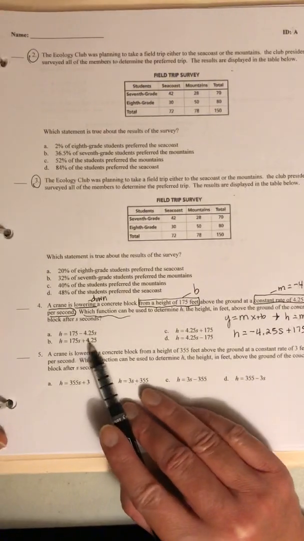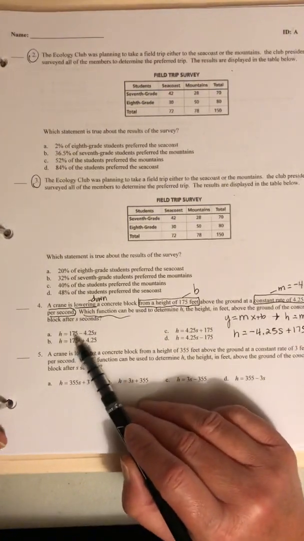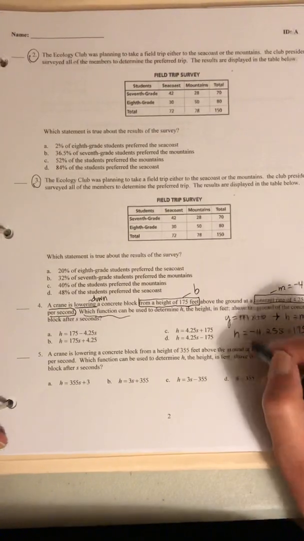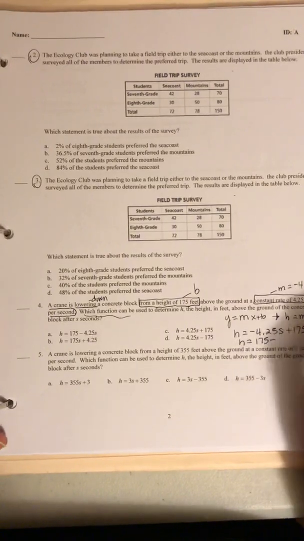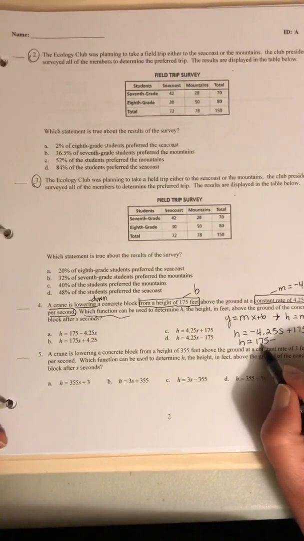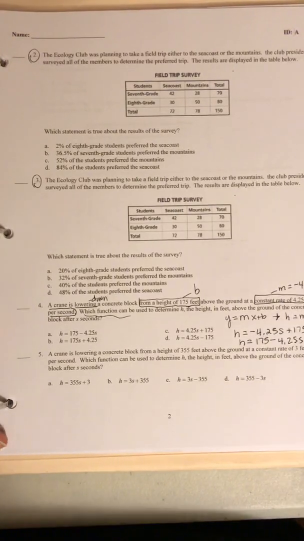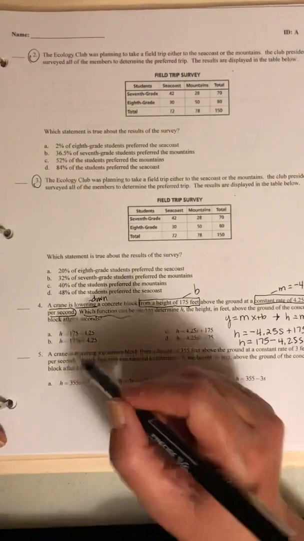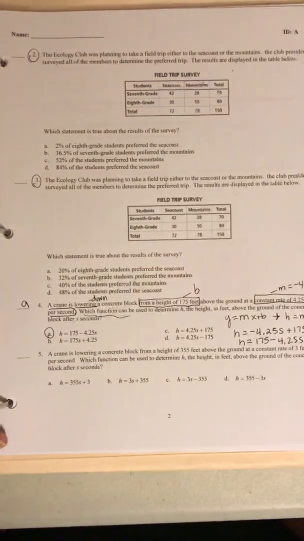Looking at this, oh, okay, they wrote it differently. They wrote it in the answer choices, they put the B first and then the M S. So let's just switch it. H is equal to 175 minus, I took the 175, put it to the front, okay? And then the negative 4.25S is minus 4.25S. Okay, so let's see. Oh, it's A as an apple. It's the first one. Beautiful. That worked out nicely.